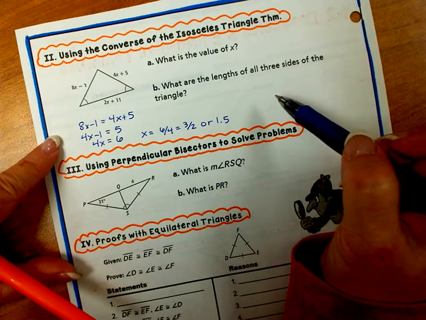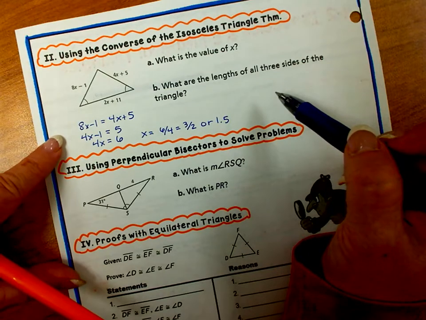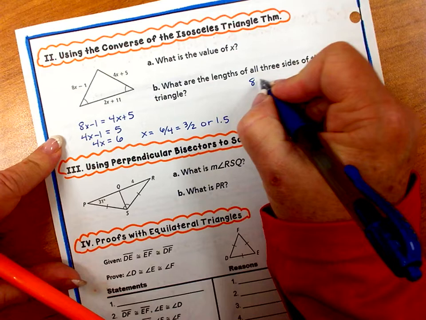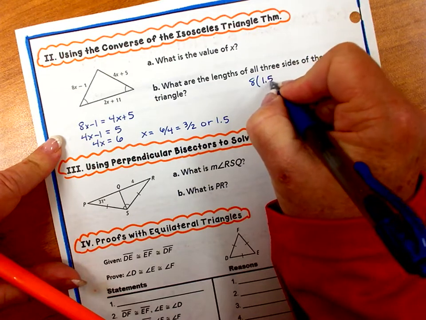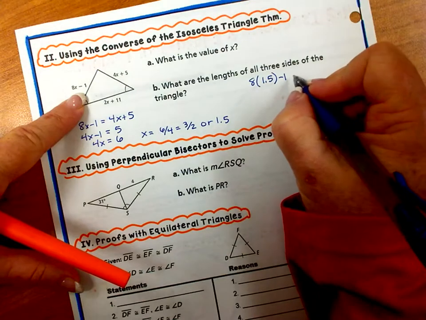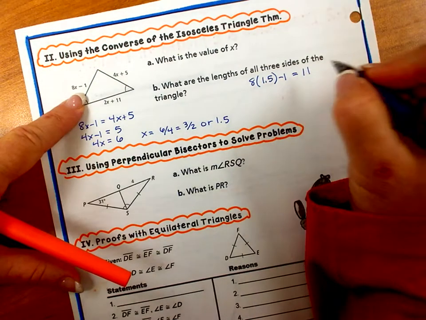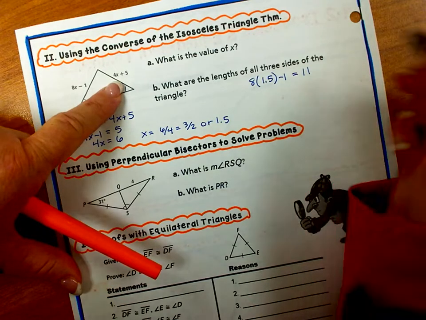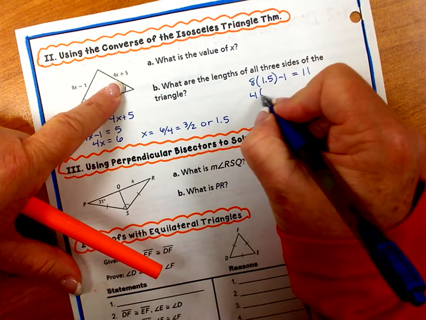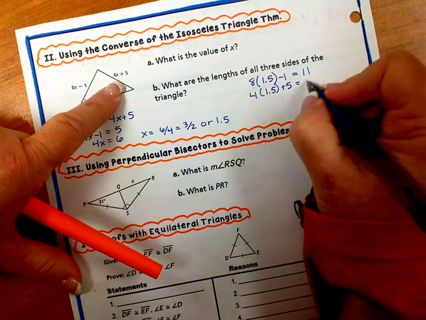Okay, in the second problem, it says, what are the lengths of all three sides of the triangle? To figure that out, we simply plug in the value we found for x. So we can say 8 times 1.5 minus 1, and that's going to be equal to 11. Okay, we can do the same thing with the other one. It kind of works as a nice check. So 4 times 1.5 plus 5 is also 11.